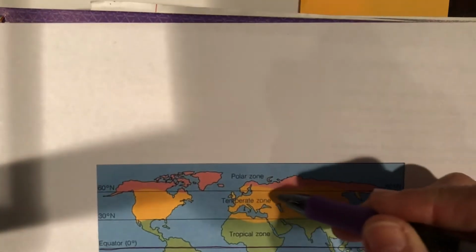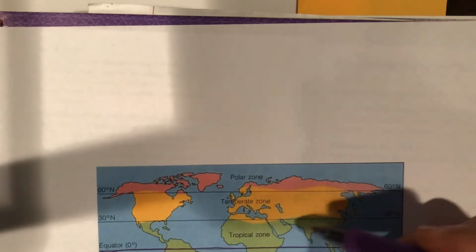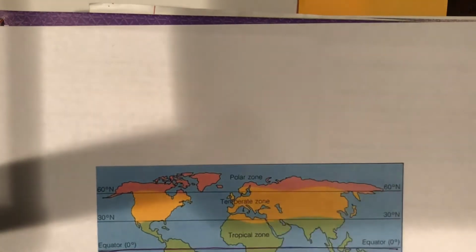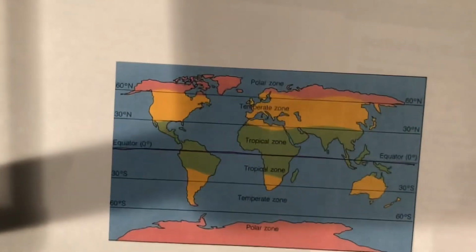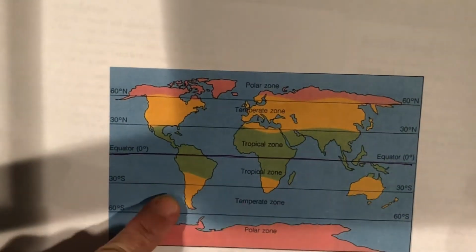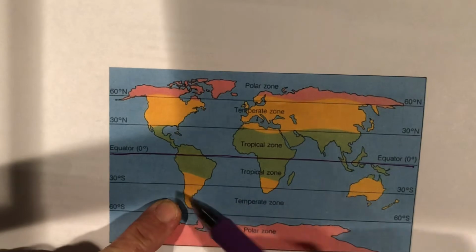Okay, places in the middle of continents, north or south of the tropical zones, are called temperate continental climates. So that is this area right here, this kind of yellow part. Oh, sorry, this is the temperate here. So that's the very tip of South America.